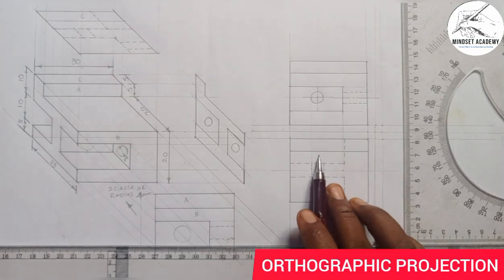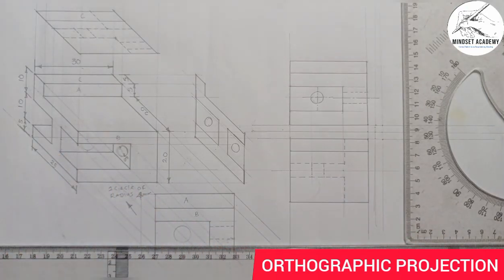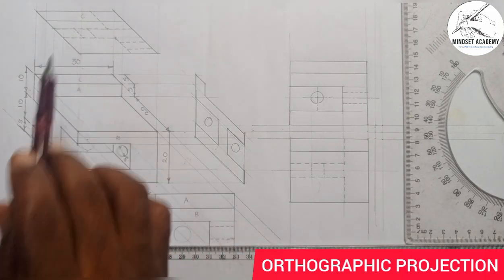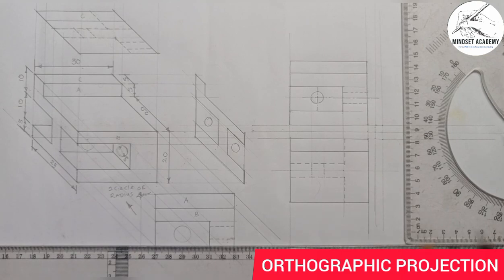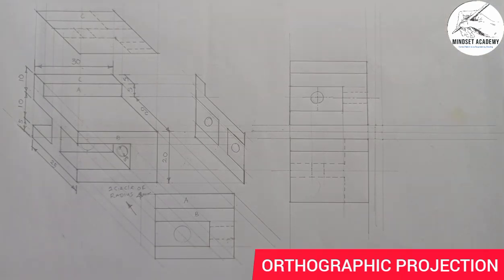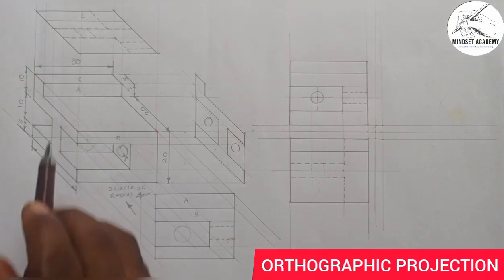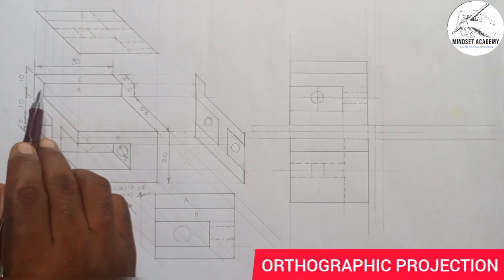So the circle is going through here to the other side, right? Now, what else do we have here? Nothing. So we've successfully reproduced the plan. This is the plan here. And the next one should be the end elevation, right? So looking at it from this side, when you look from this side, you see this L shape here.